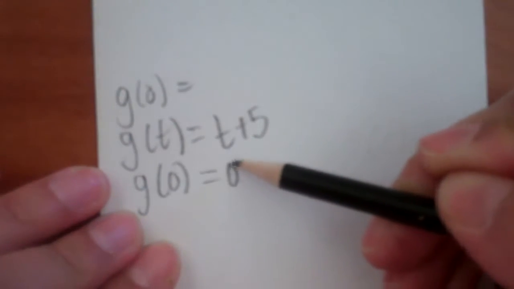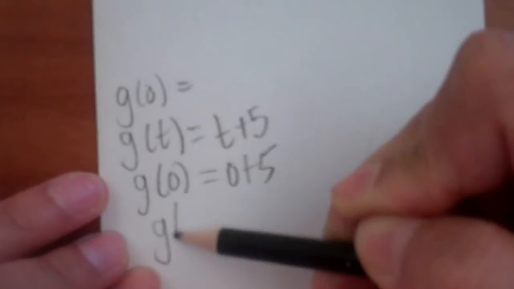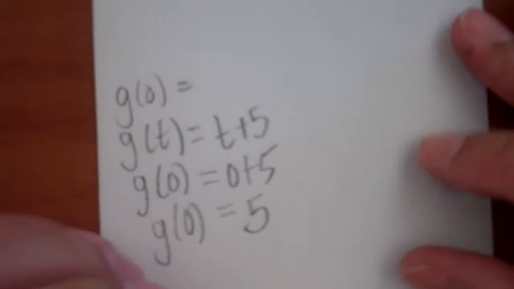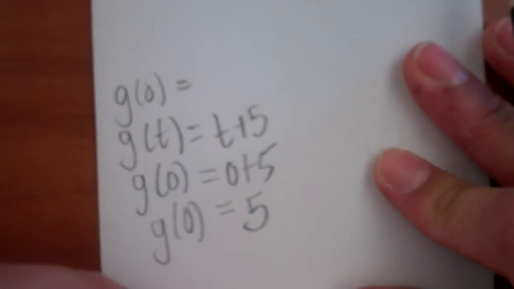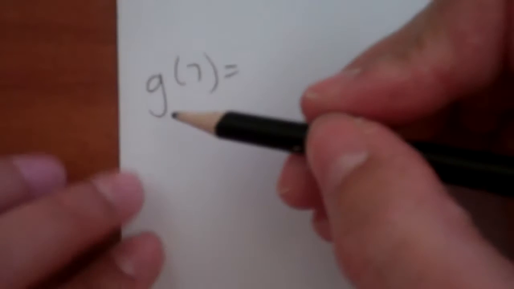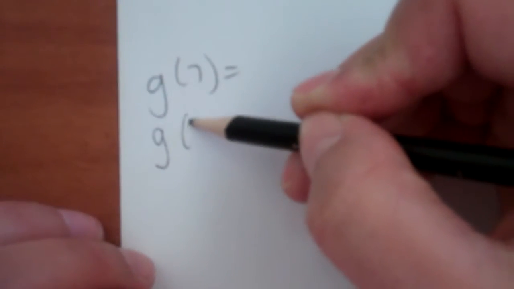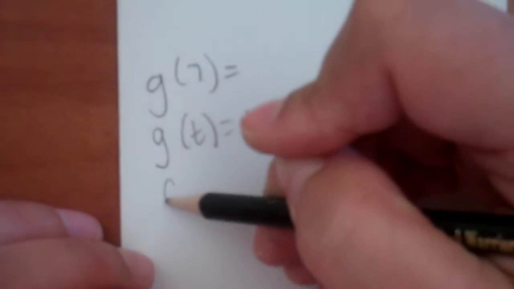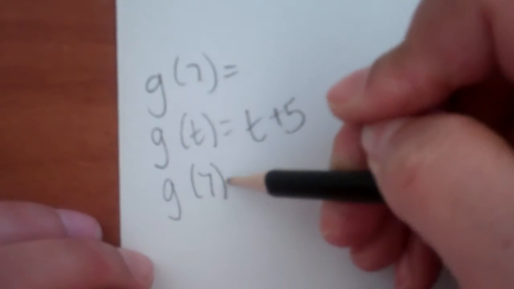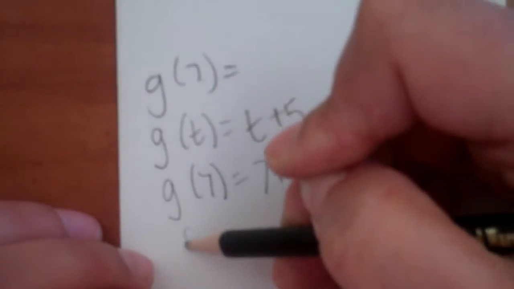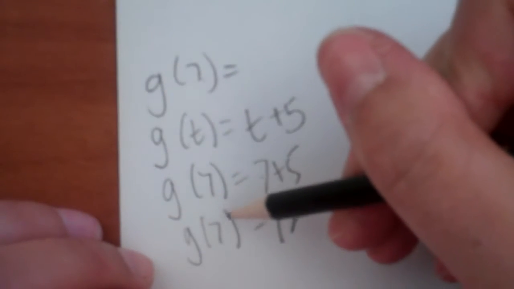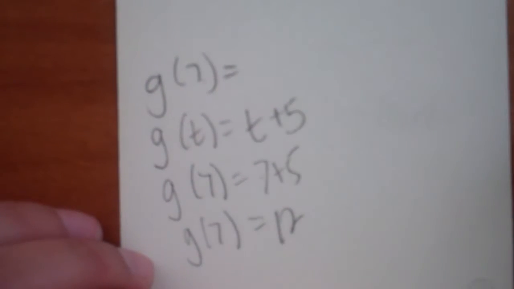So g of 0 equals 0 plus 5. This side stays, g of 0. This side gets evaluated, 0 plus 5 is 5. Here's my mathematical sentence. And the last one for this function, g of t equals t plus 5. I need to input my 7 where I see my t. So g of 7 equals 7 plus 5, which is 12. So notice this side stays, this side gets evaluated. Here's my mathematical sentence: g of 7 equals 12.